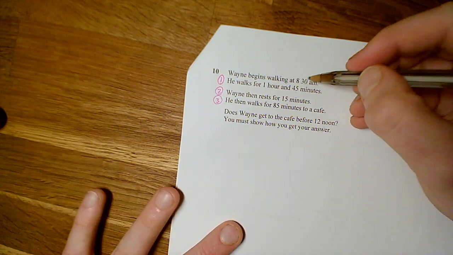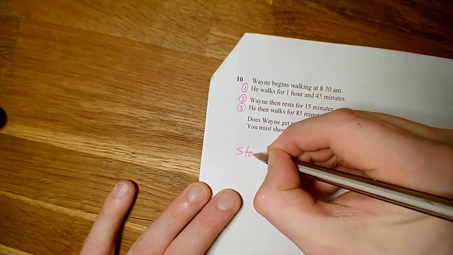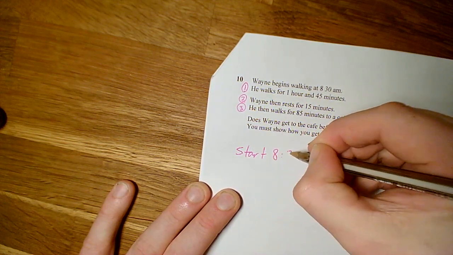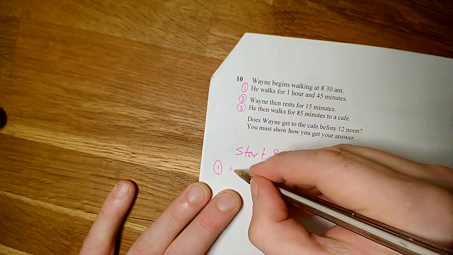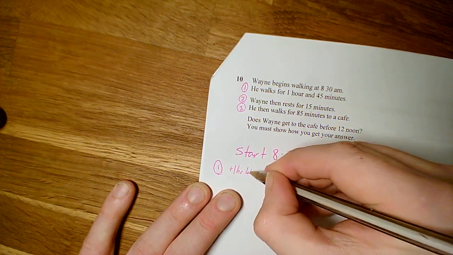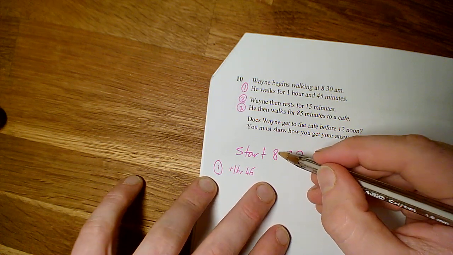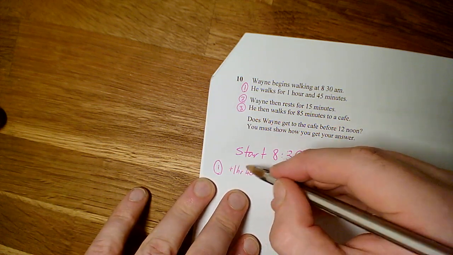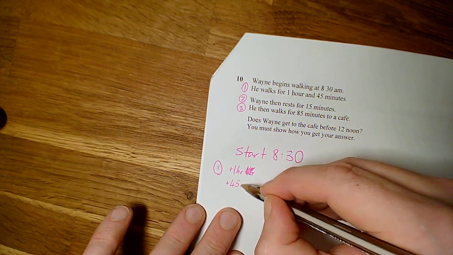Well, the easiest way to do that is figure out when he gets there. So start 8:30. Step 1, I'm going to add 1 hour 45 minutes. So I can do that in 2 stages. So actually, do you know what? I'm going to do it this way. Add 1 hour, then add 45 minutes.